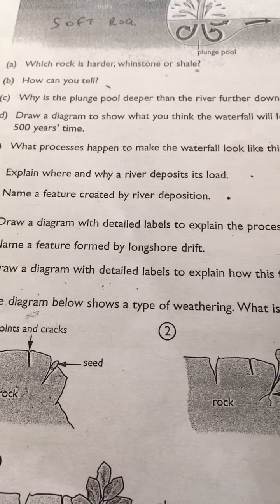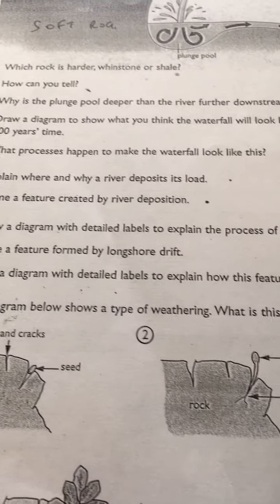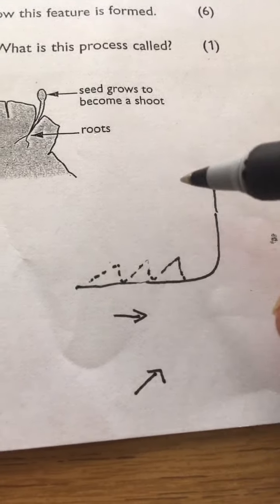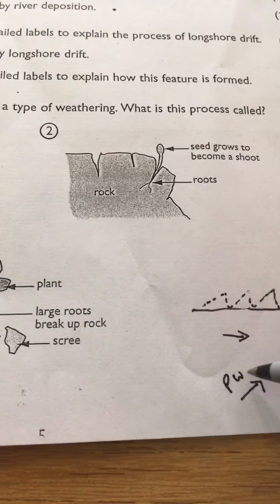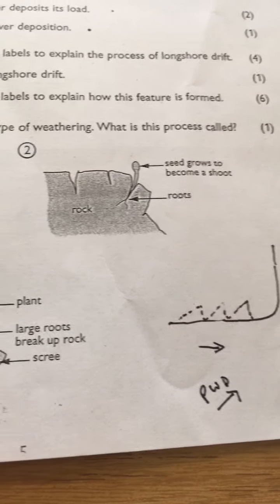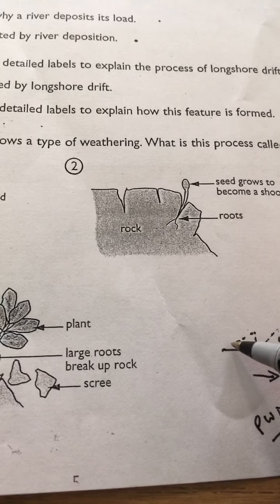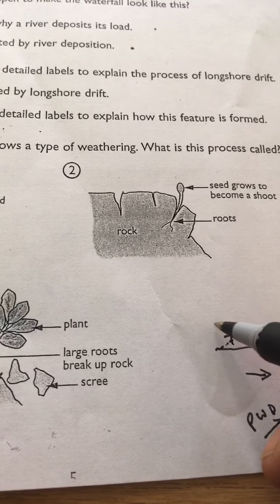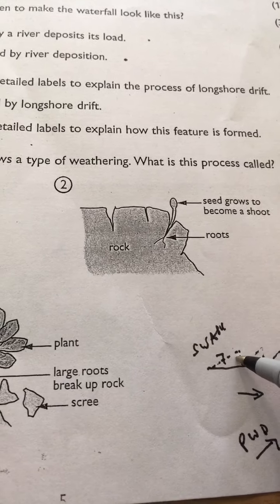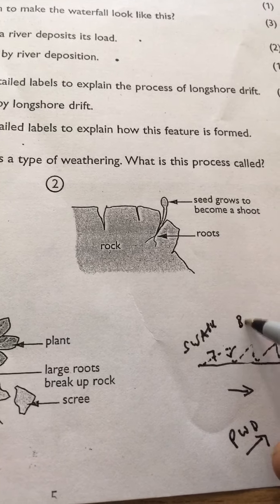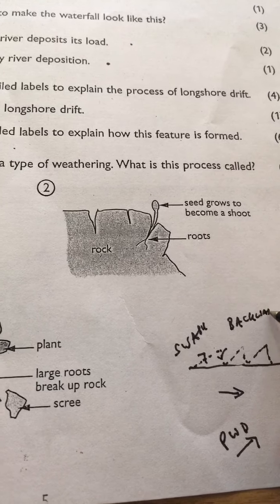Right, draw a diagram to show longshore drift. Well, I sort of started down here just before. The key thing is that you have the PWD, prevailing wind direction, and then you have the little sandy swash up the beach, backwash down the beach.